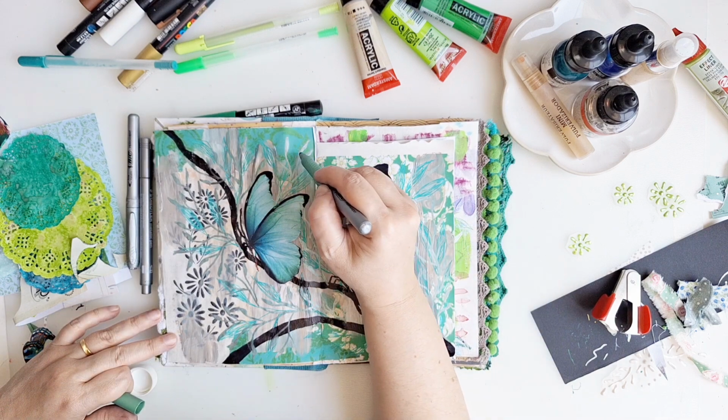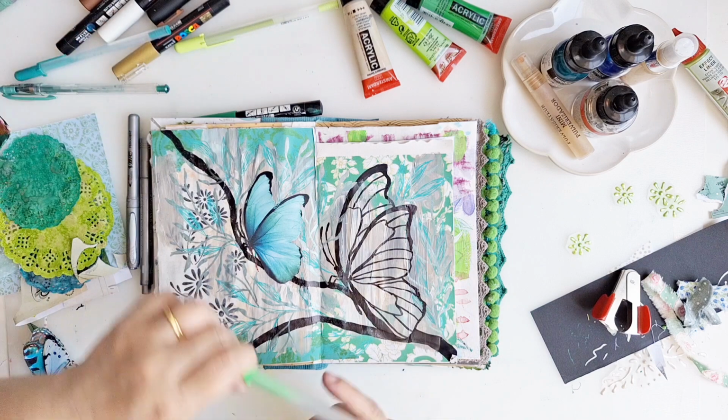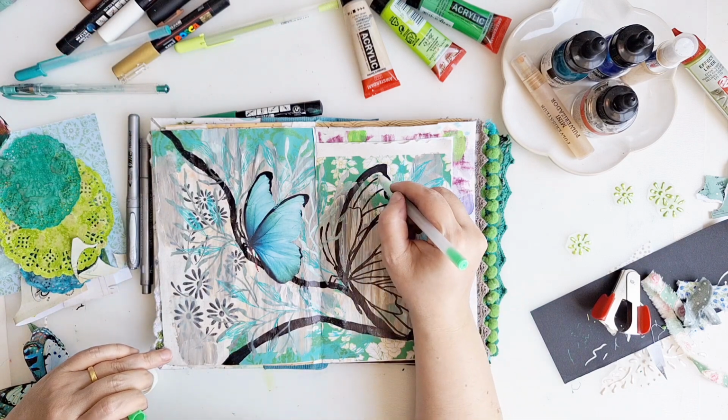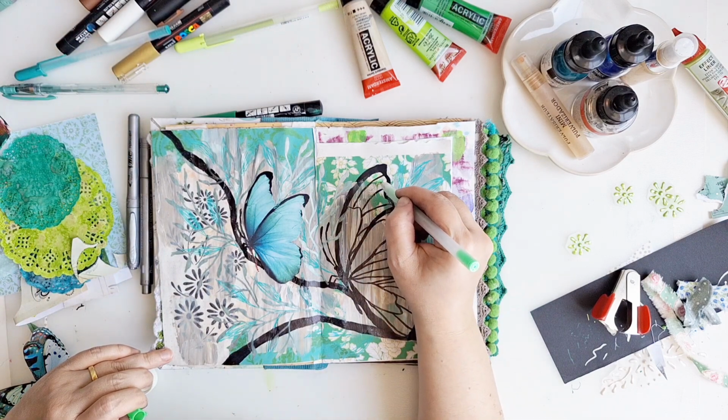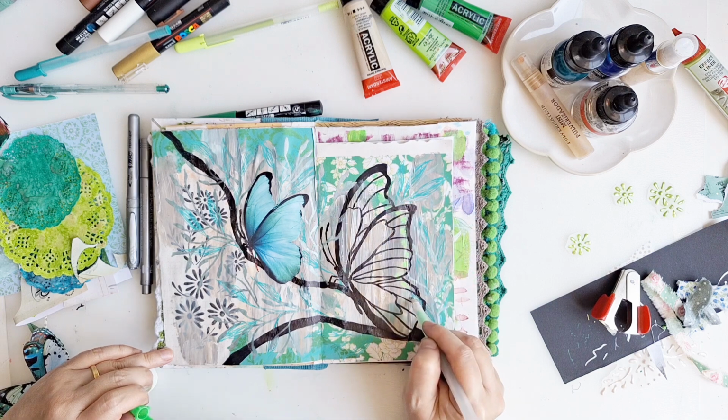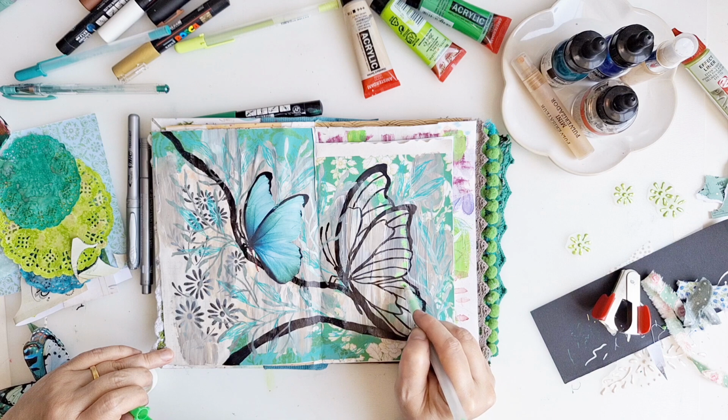And then I'm gonna add some details to both butterflies' wings using this neon green gel pen.